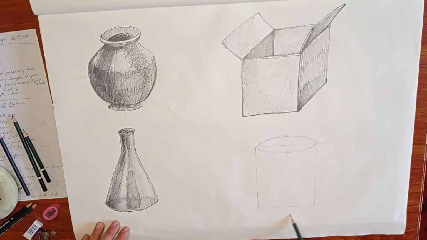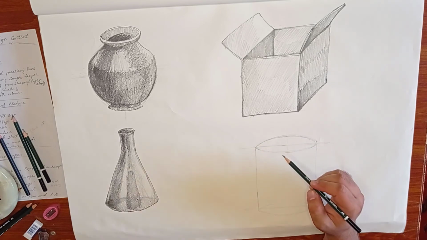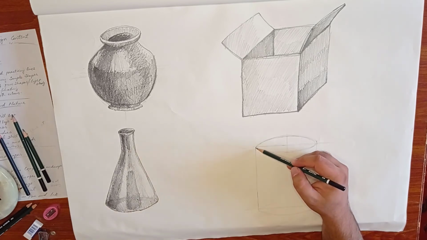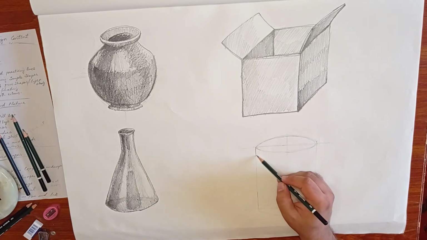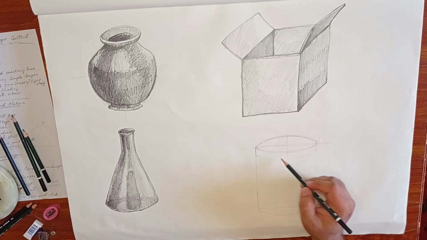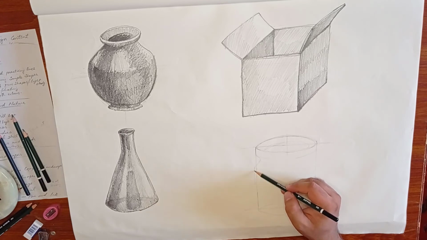Firstly I am drawing its basic form and shape. Then gradually I will put in details one by one. It's quite simple, everyone can do it. It just needs practice and observation.